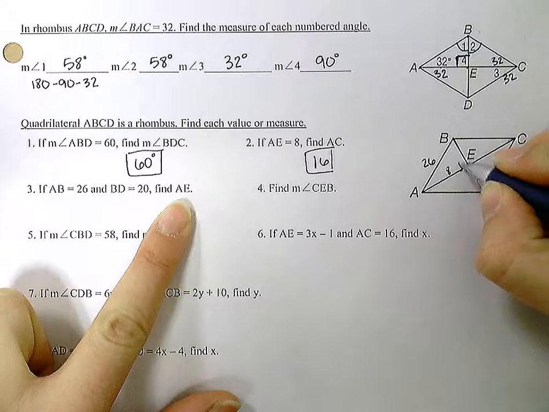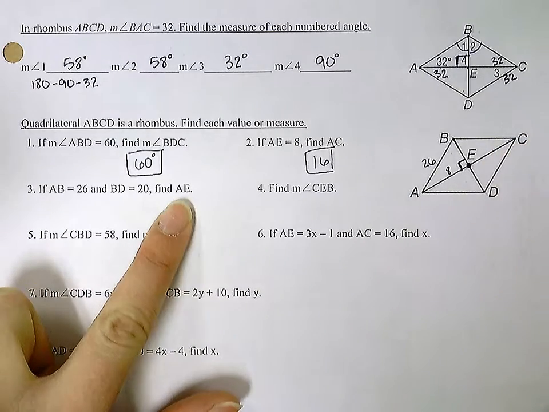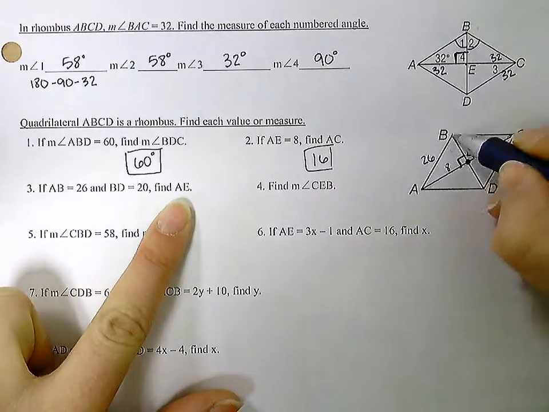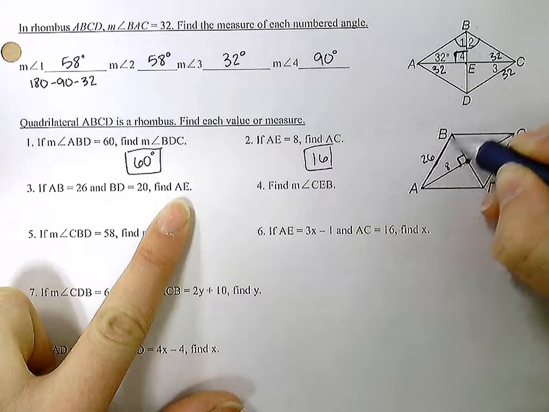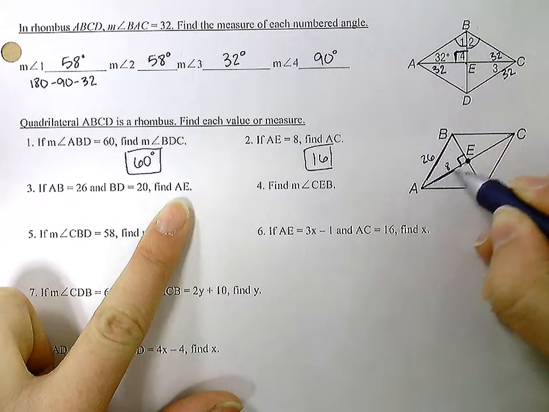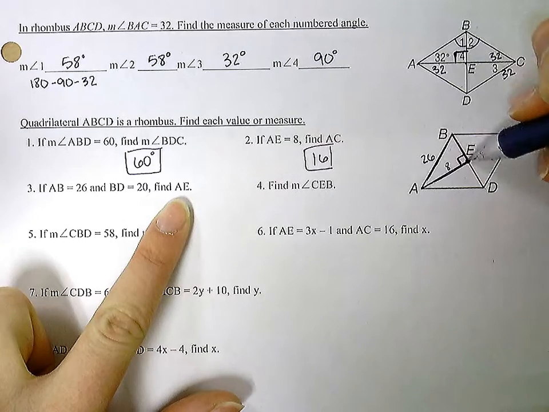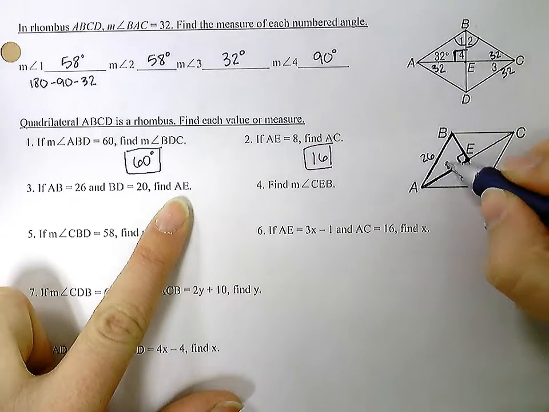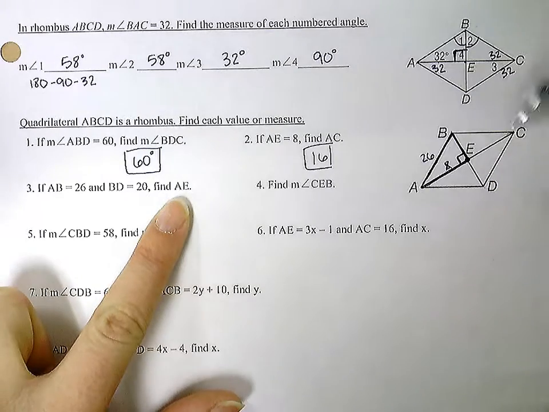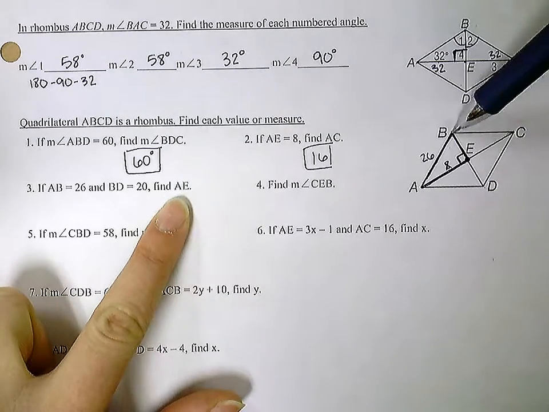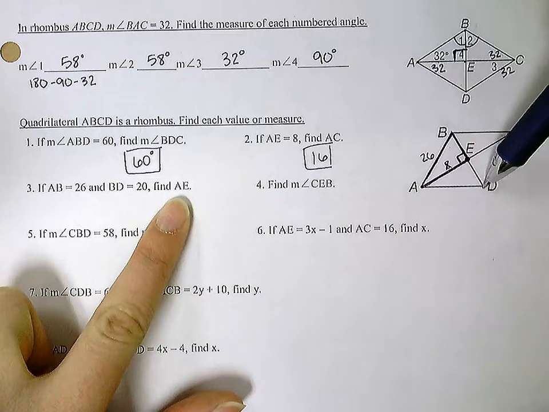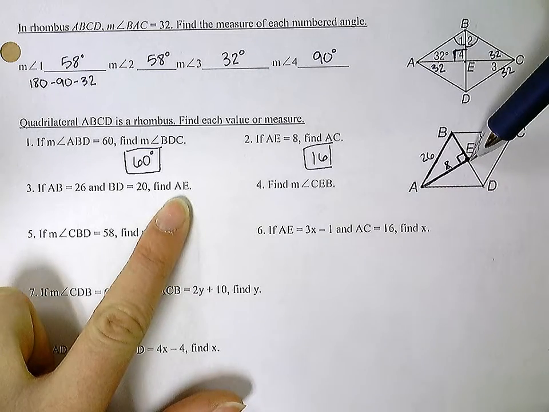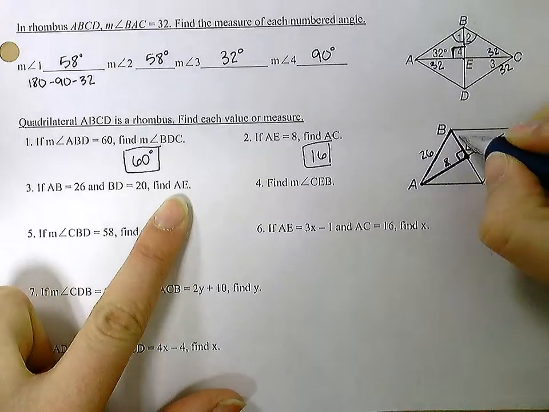Meaning these angles here are 90, right? So with this 26, I could form a right triangle within my rhombus. This 8 isn't here anymore, by the way. So if BD is 20, what would BE be? 10.